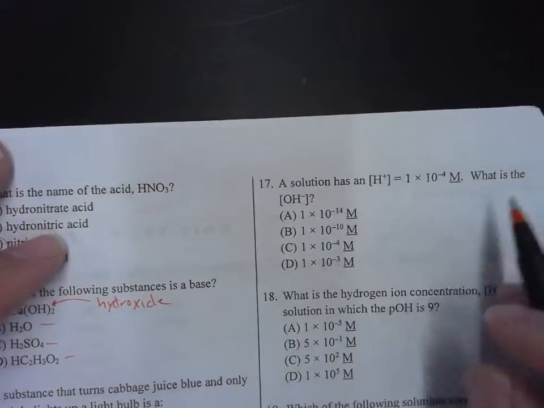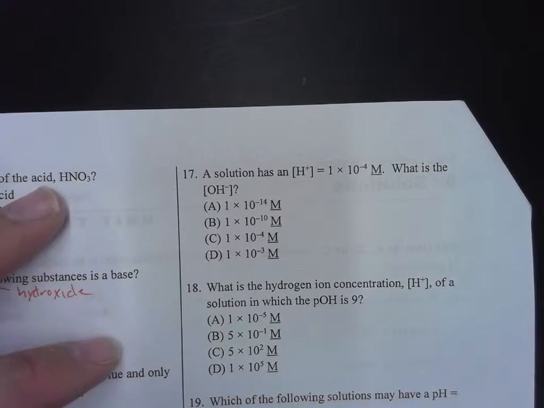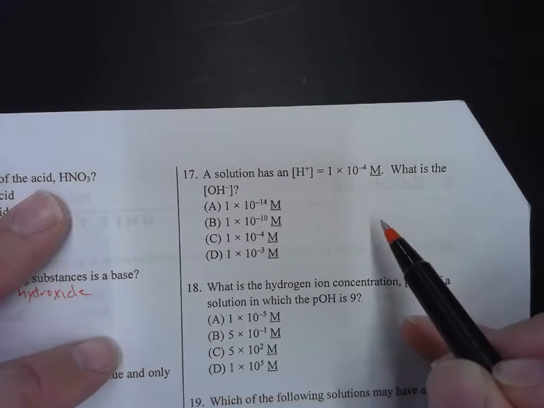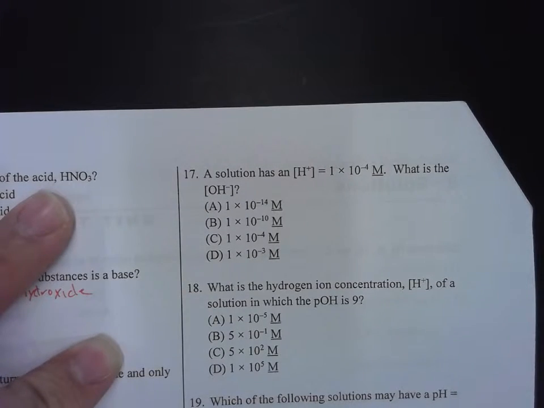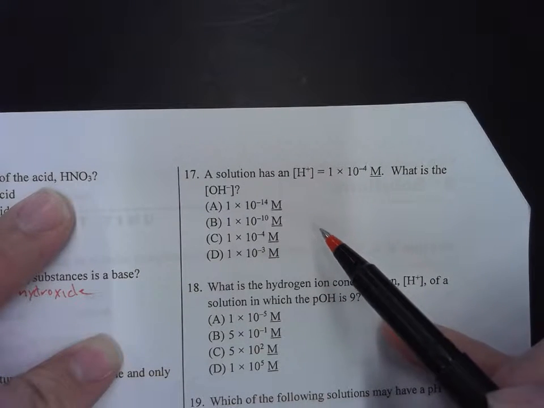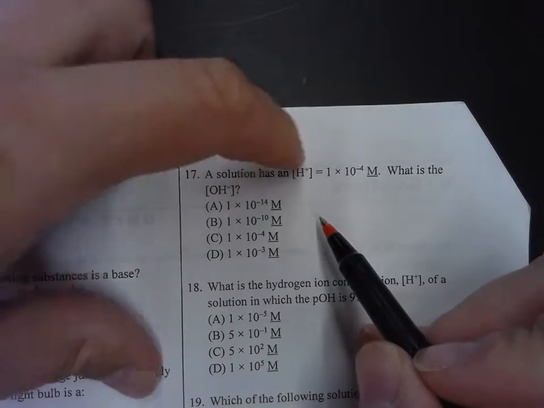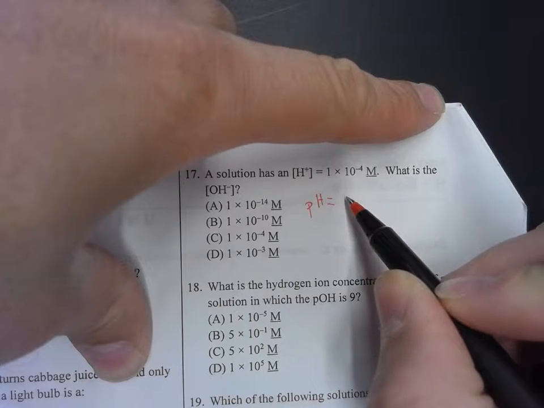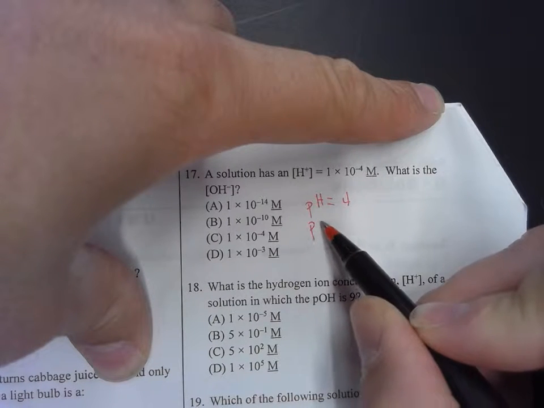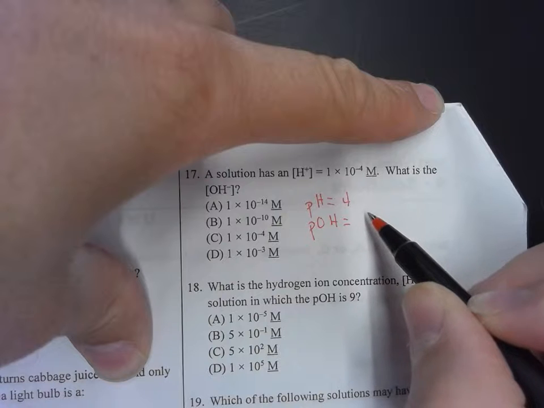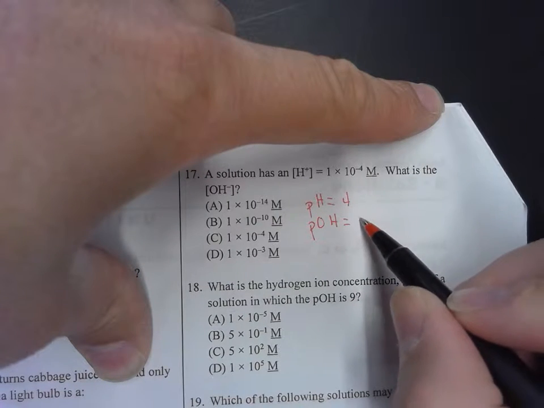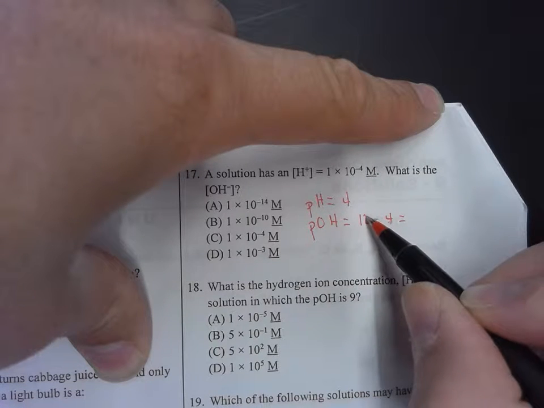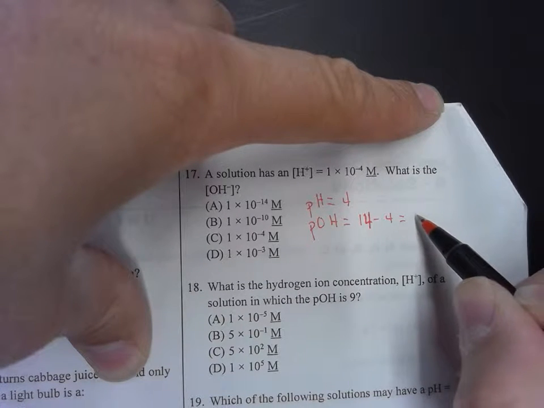A solution has an H+ concentration of 1 times 10 to the negative 4 molar. What is the concentration of OH? You can solve this a couple of different ways. First, go to pH. Your pH is going to be 4. pOH is going to be 14 minus 4, for a grand total of 10.